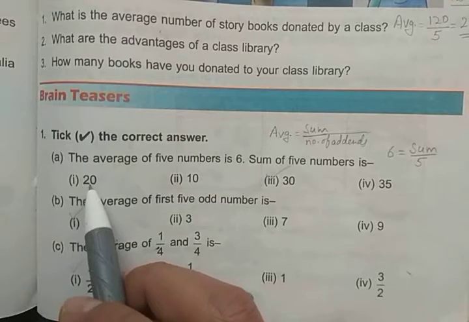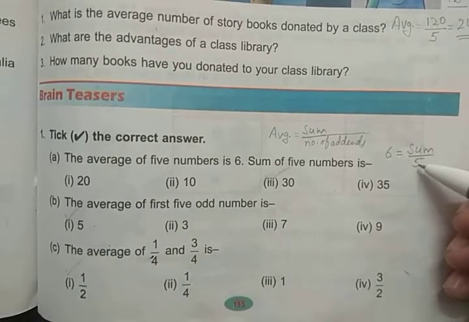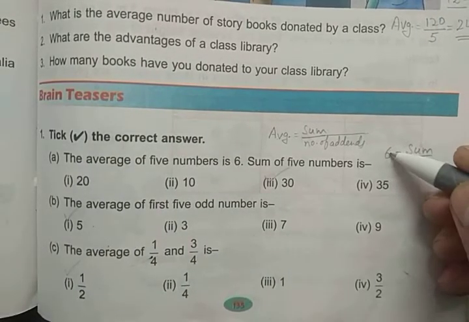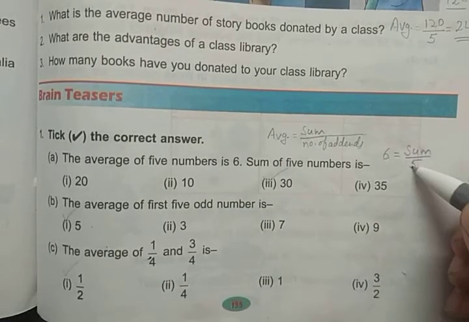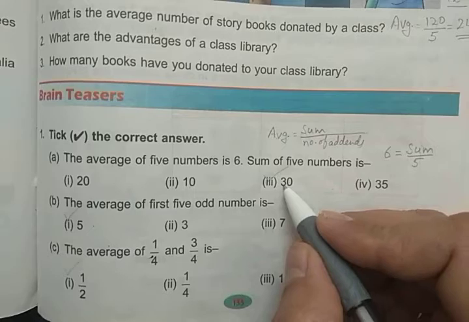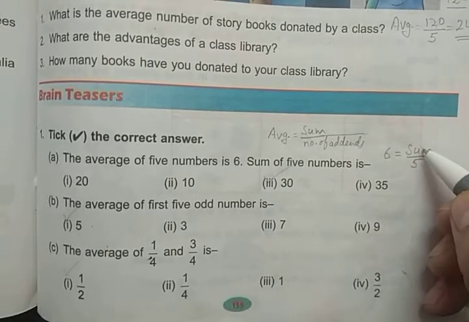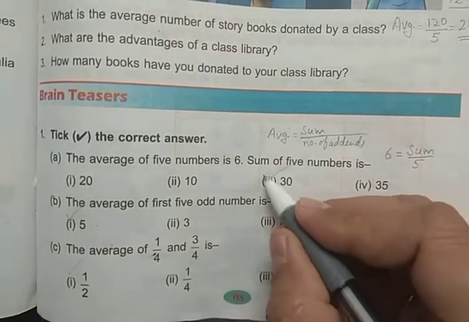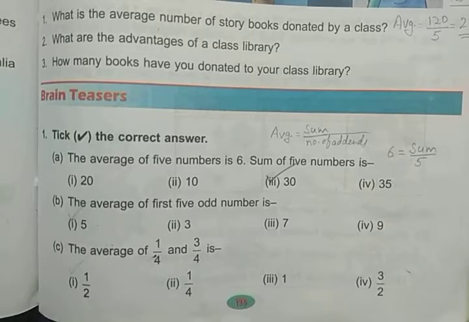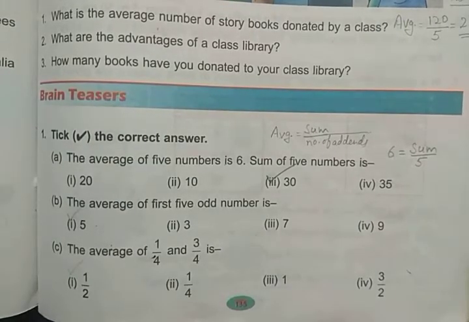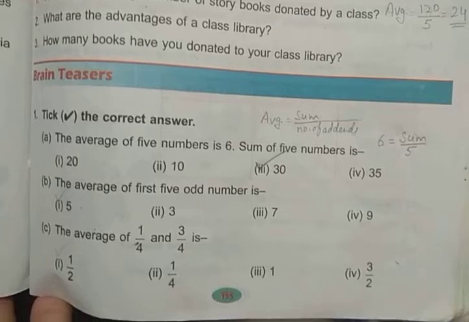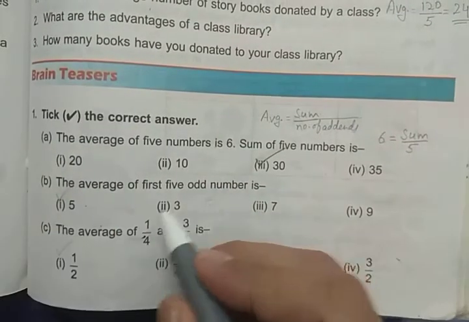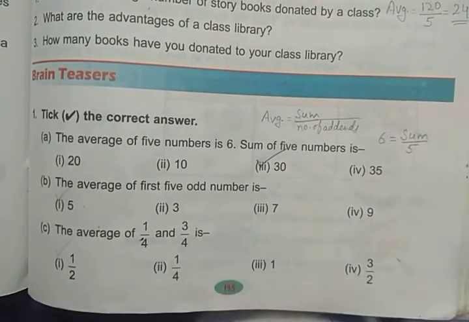For example 20, here we will put 20. 20 divided by 5 is 4, so that is not the given average. Then 10, so 10 upon 5 is 2, so again it is not equal to 6. Then 30, so 30 upon 5, 5 6s are 30, so yes, 30 is the sum of 5 numbers, right?